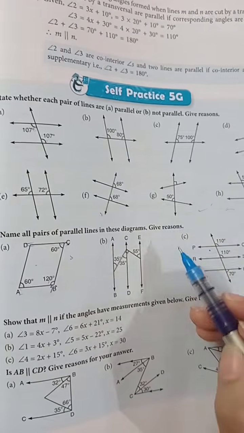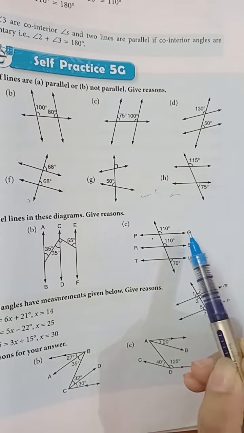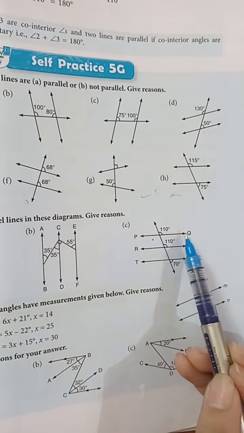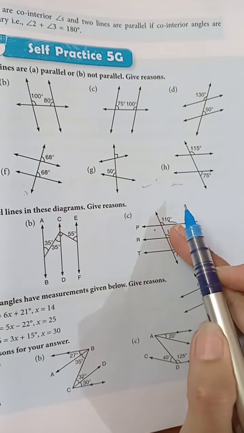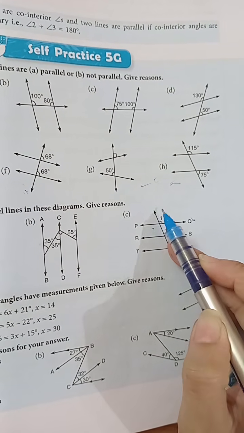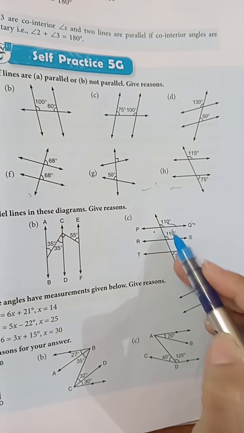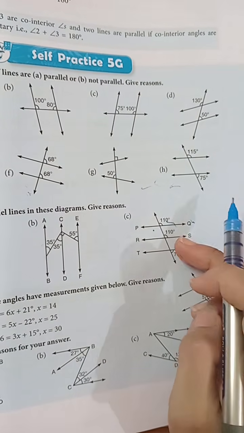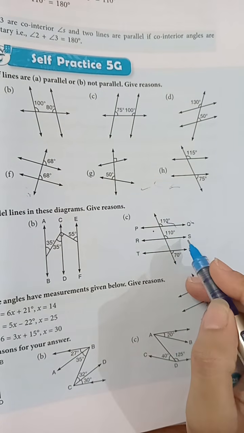Okay. Coming to the last part, this is also very easy. First I am going to check the first and second line. Okay, PQ and RS. In PQ line and RS line, check the marked angles first. What are the two marked angles over here? This angle, which is 110, this is also 110, and they both are on the same side above the line, that is corresponding angle. The two marked angles are corresponding and they are equal. If corresponding angles are equal, therefore the line PQ will be parallel to RS.